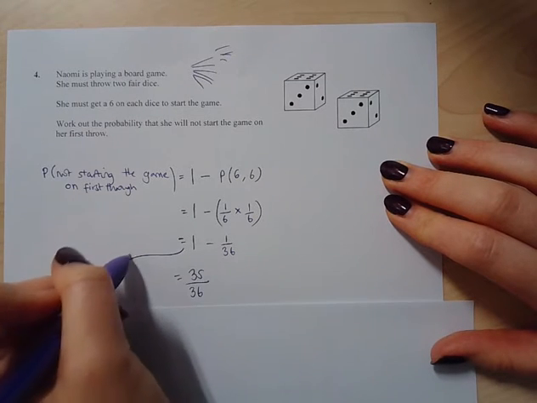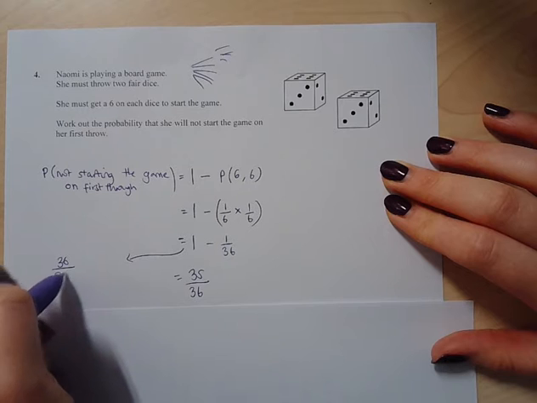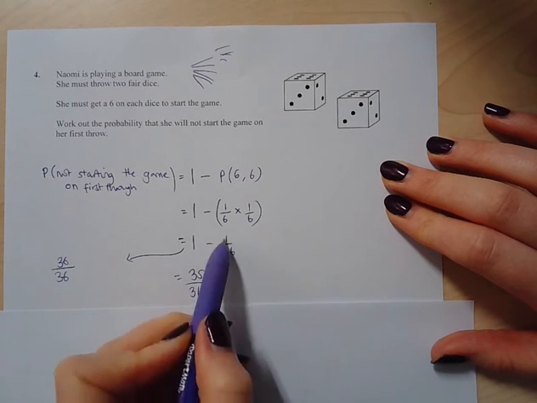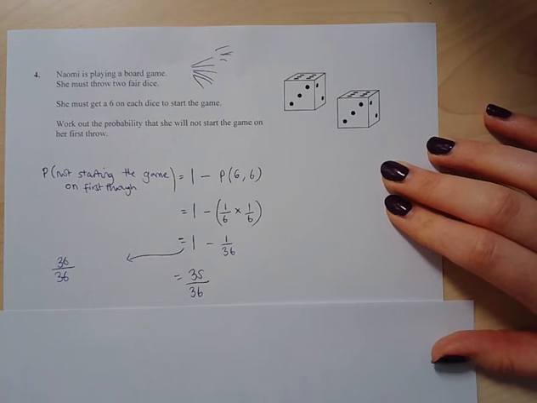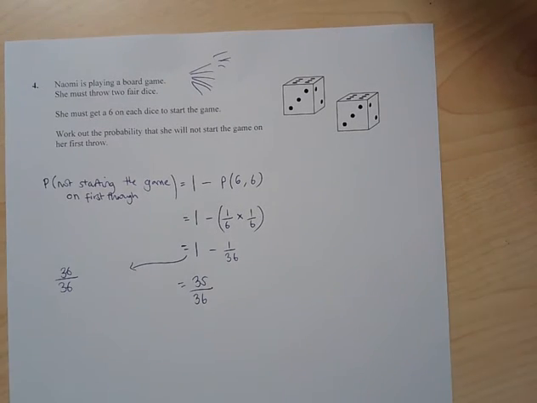The reason is because 1 is 36/36. So if I'm subtracting 1/36 from that, I'm left with 35/36. So that's question 4. Question 5.